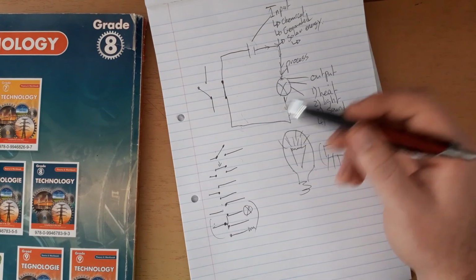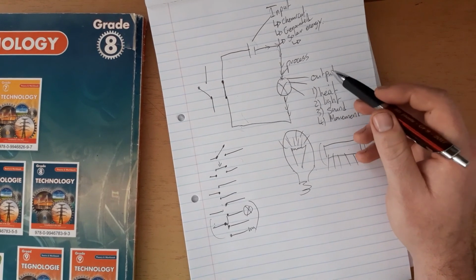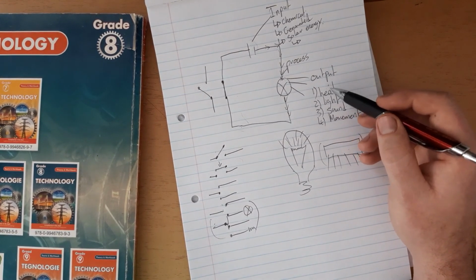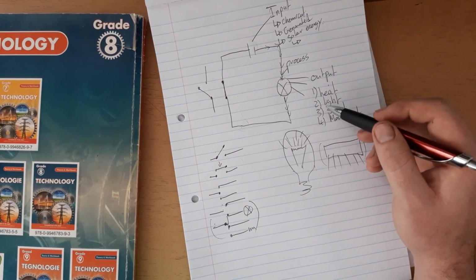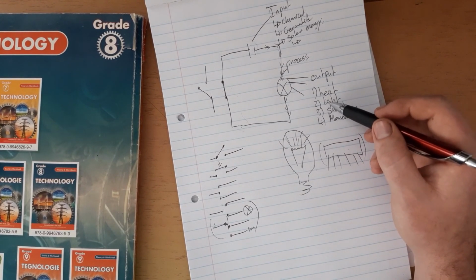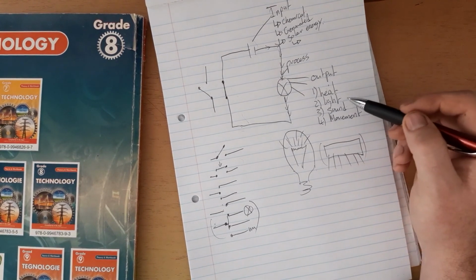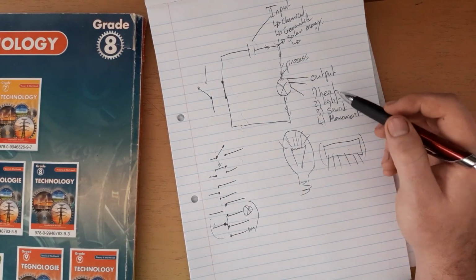And then lastly, we just spoke a little bit about efficiency, saying that some of the energy will be wasted in the form of either heat or sound or movement, depending on what we want from our circuit. If we want light from our circuit, we want as little heat as possible, as little sound as possible, etc. Okay.